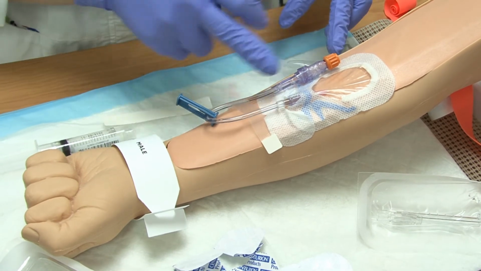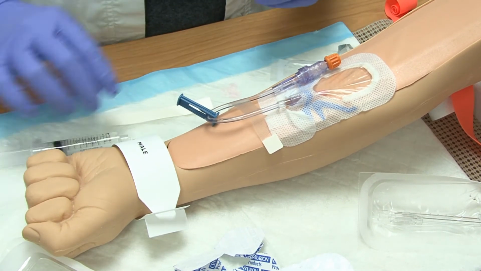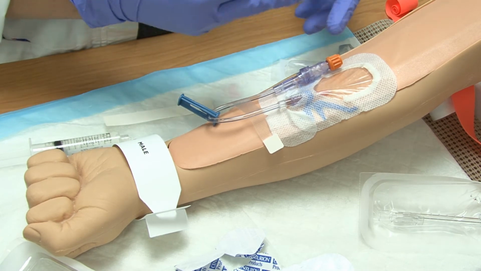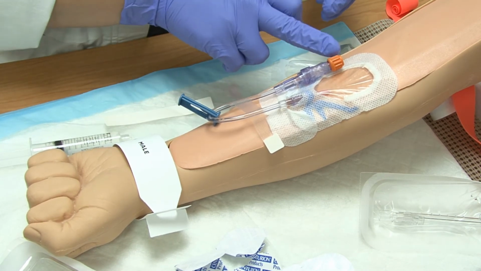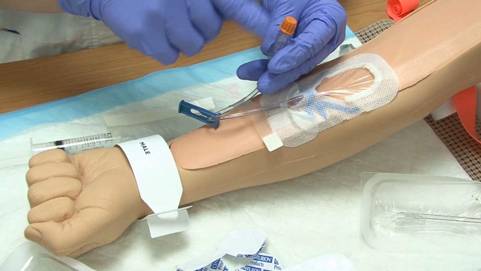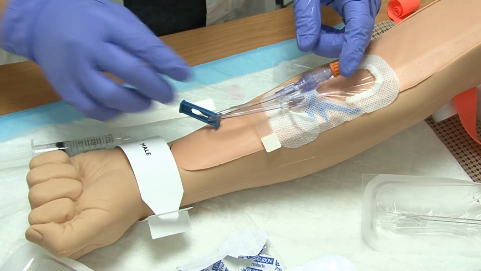Whenever you come back in to use this, then you would need a fresh saline flush, and if you have the swab cap on it, you do not have to swab in between. If the swab cap is not on it, then you must take a fresh alcohol swab and swab before you put the saline flush on.